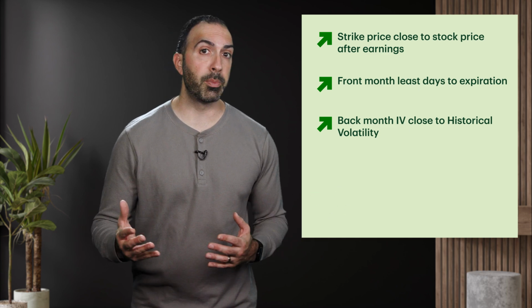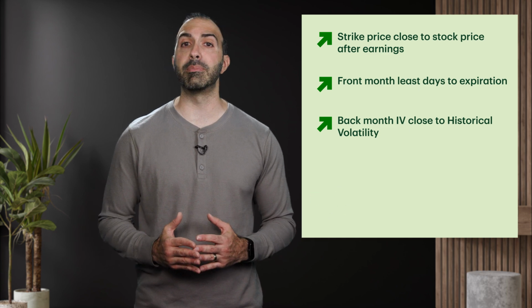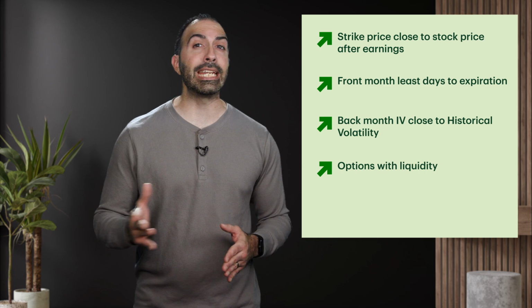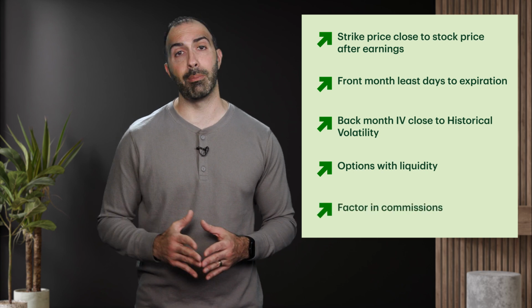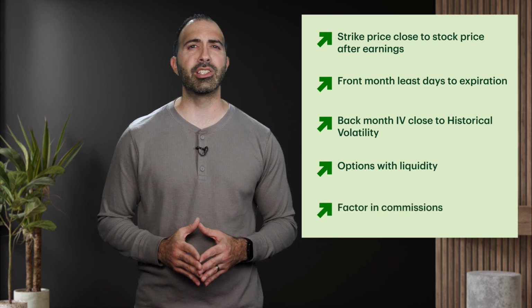Since you're trading multiple contracts and likely not holding them to expiration, you want to be able to trade in and out of these spreads efficiently, so look for options with liquidity. Lastly, trading in and out of spread trades can rack up commissions quickly, so factor these costs into your decision-making process.